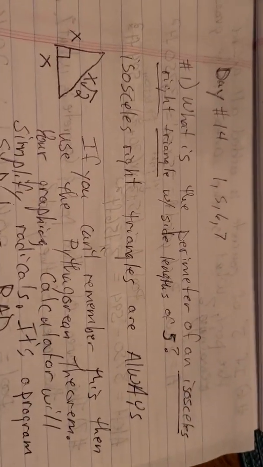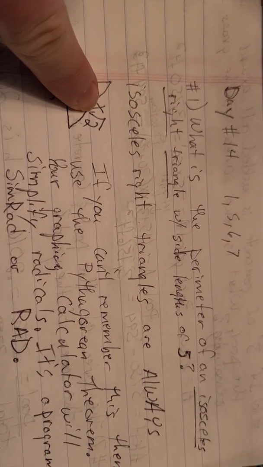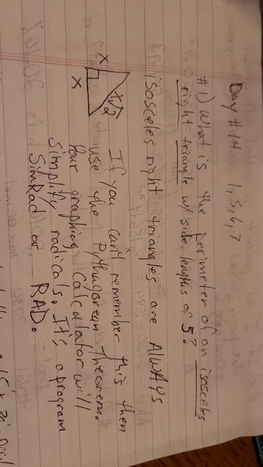Isosceles means two sides are the same length. So they would be x and x, and then the hypotenuse of that isosceles right triangle is always going to be x times radical 2. Especially if you see your answer has a radical 2, a radical value in that solution, that might be something you want to look for.